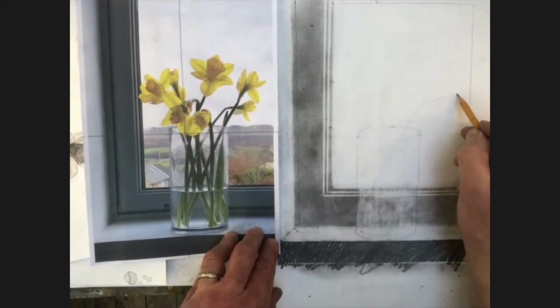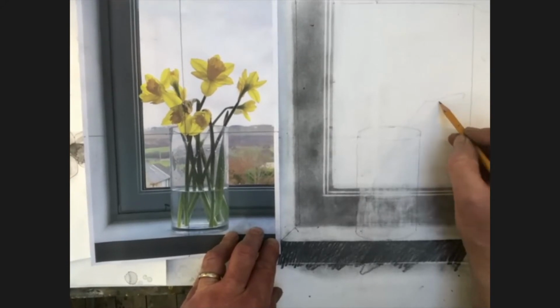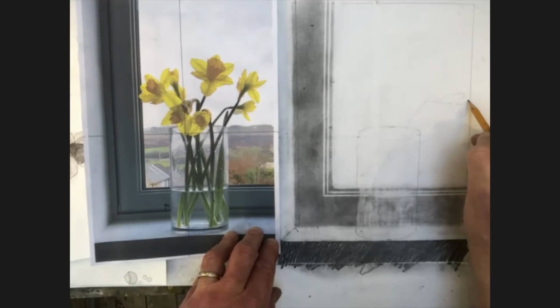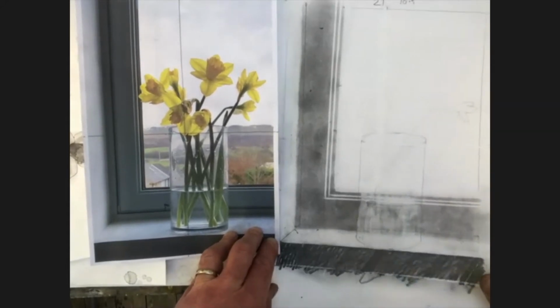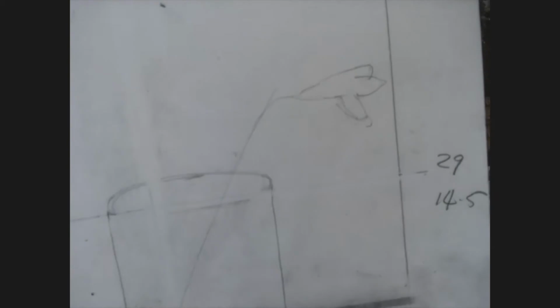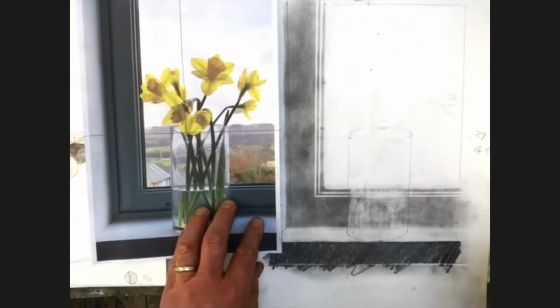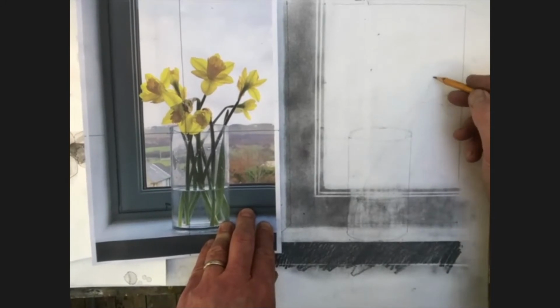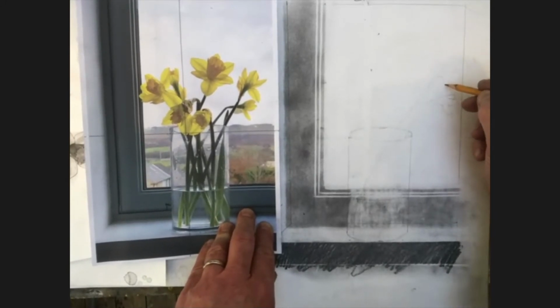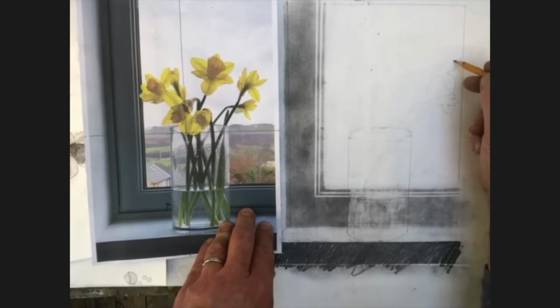So I'm just going to show pretty much where the daffodils are. Not too worried about great detail. Just that sort of thing. Okay, a simple line drawing of where the daffodils seem to be, but I'm not too worried about whether it's a perfect facsimile, as I keep saying, of the photograph.